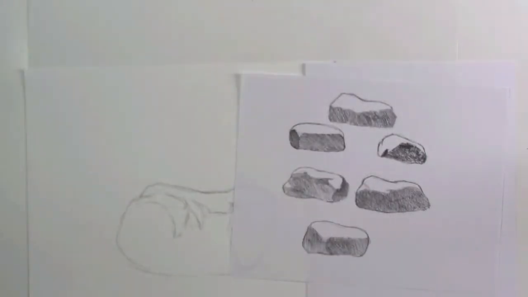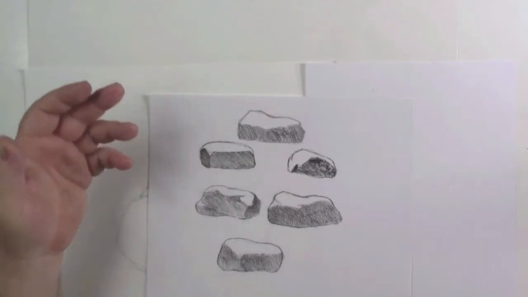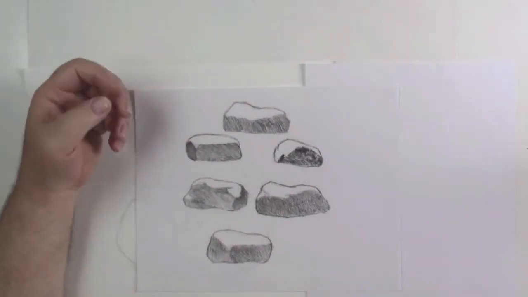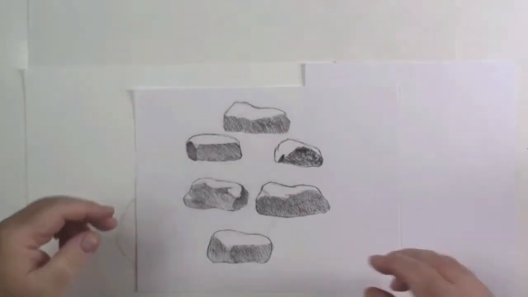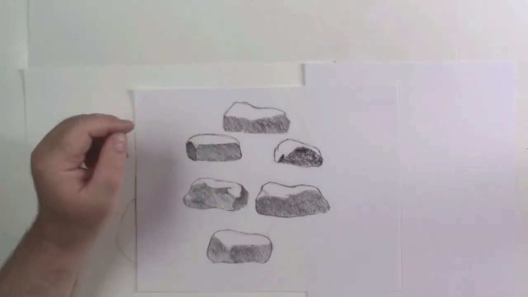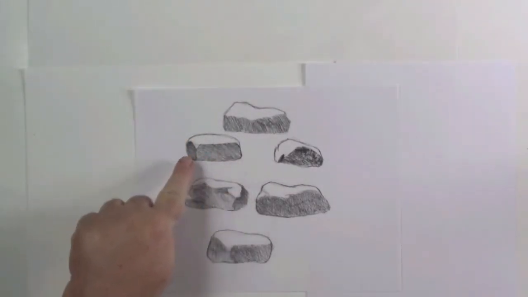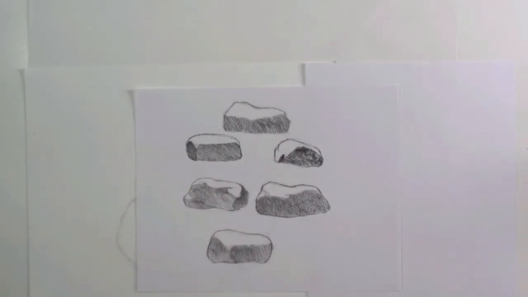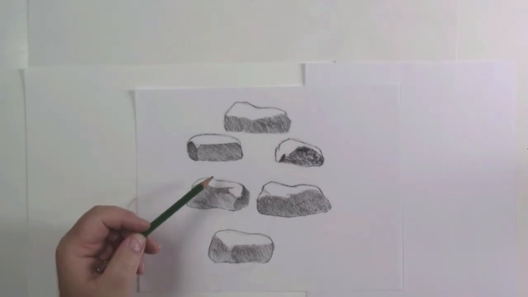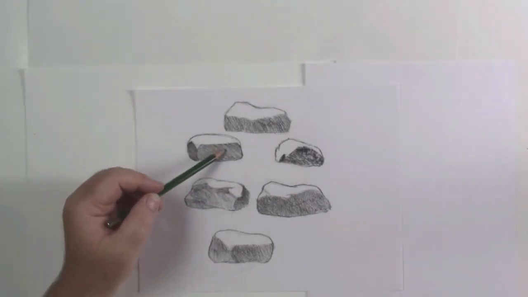This is another example, because many times as artists, especially if you're doing a whole drawing of rocks in a riverbed or something like that, you're going to have to simplify a lot. Sometimes in that simplification, we'll make rocks like this. This looks almost exactly like a loaf of bread. It looks like it came right out of the oven of Grandma's kitchen. And we don't want that.